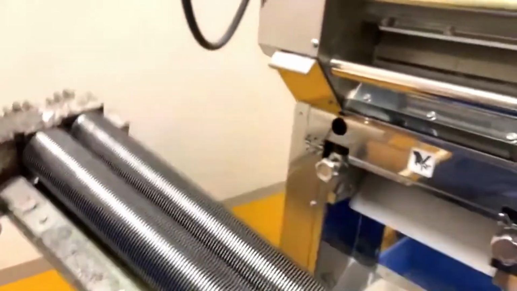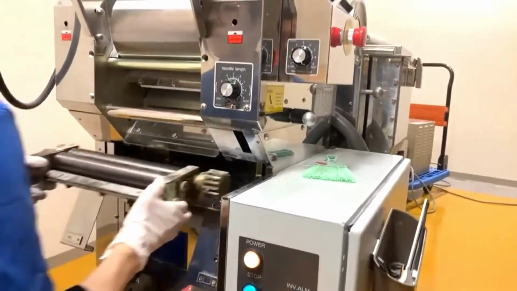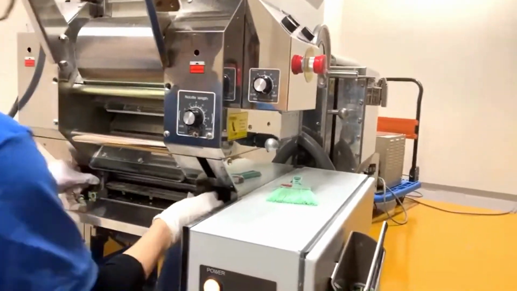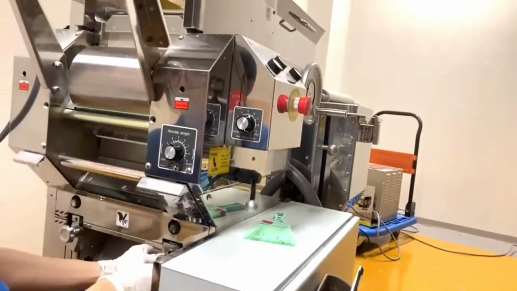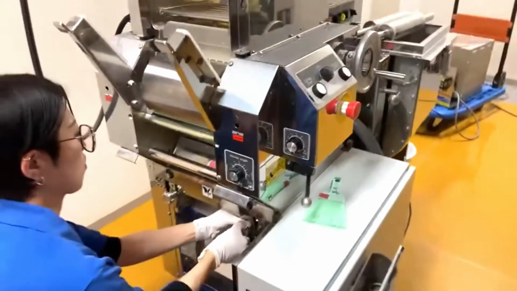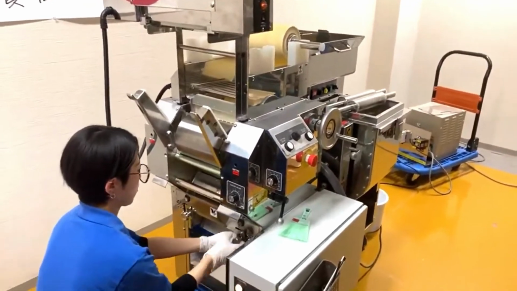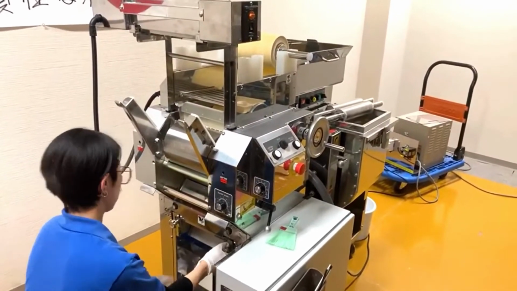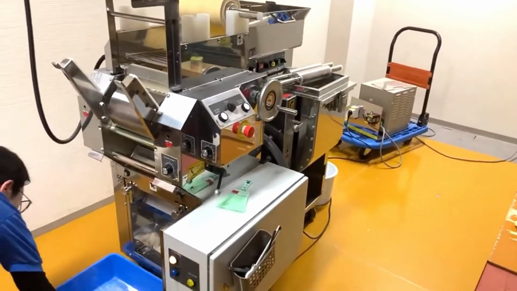We use this kind of cutter, this number 30. That means each groove is 1.0 millimeter. That's a very thin noodle, and the shape we are hoping to get is an exact square: 1 millimeter thickness, 1 millimeter width.